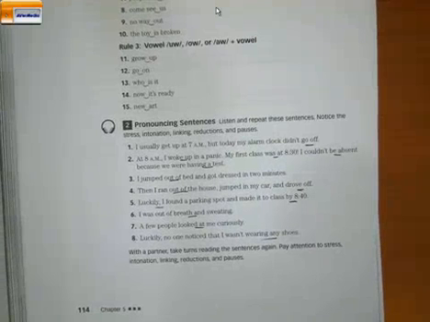I usually get up at 7 a.m., but today my alarm clock didn't go off. Get up, go off. You hear the W in there. Number 2, at 8 a.m. I woke up in a panic. My first class was at 8:30, and I couldn't be absent, hear the y in there, be absent, because we were having a test. 3, I jumped out of bed, jumped in my car, and drove off.